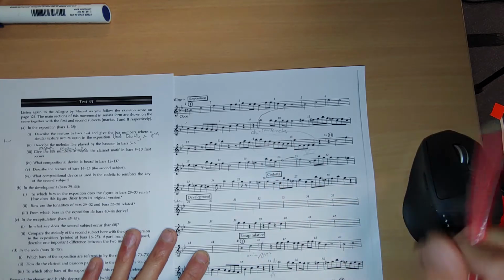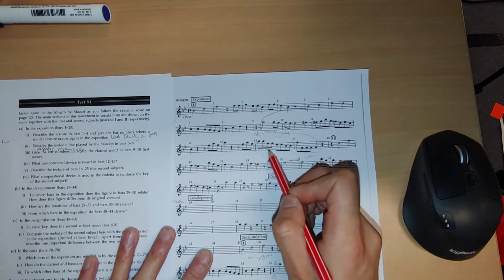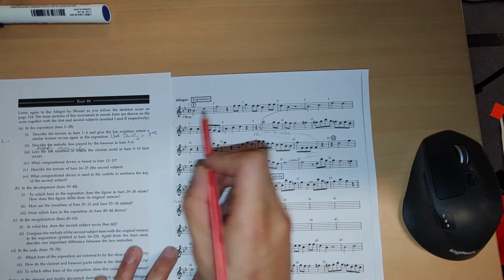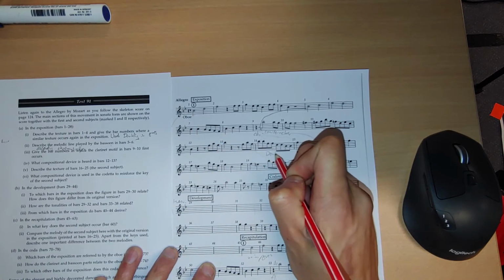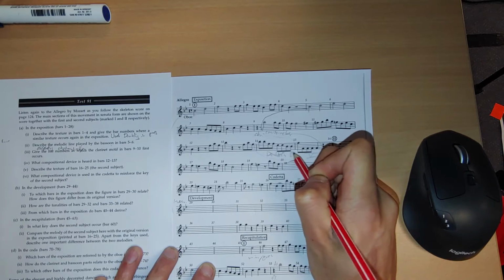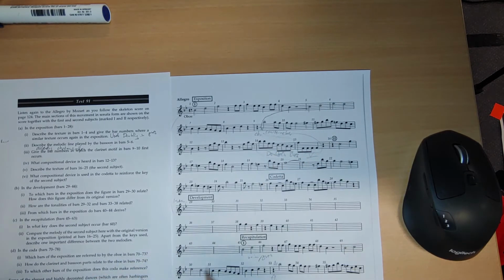This is, whoa, it's going so quick. This was in a similar texture to the first bit. It was also doubled in octaves. More accurately, I'd say the bassoon has the lower octave and the upper winds, so the flute, oboe, clarinet have the higher octaves. So it was doubled in octaves.